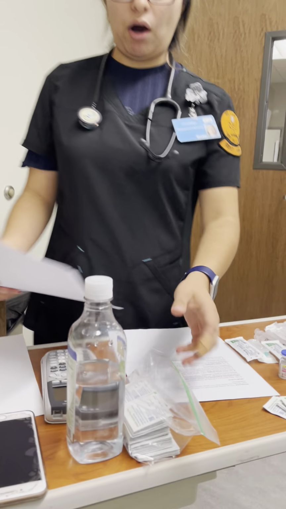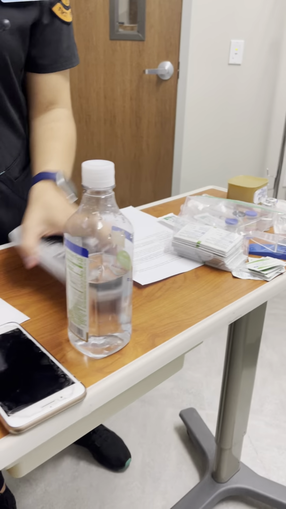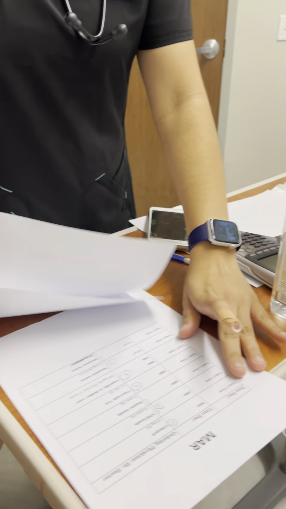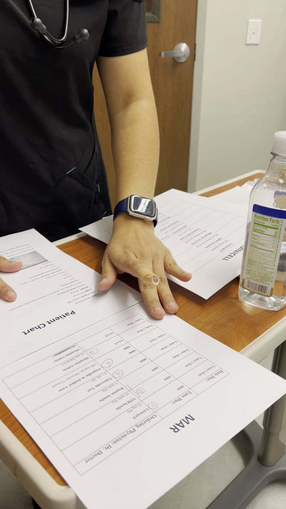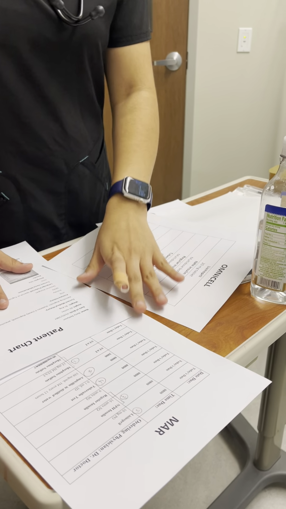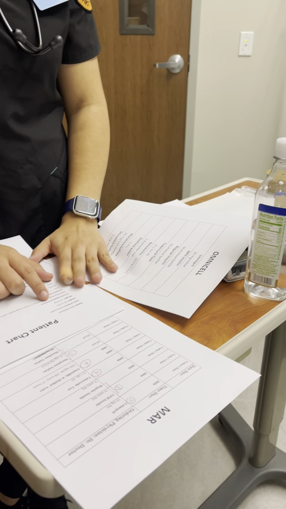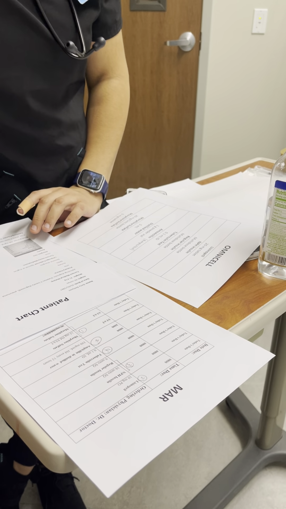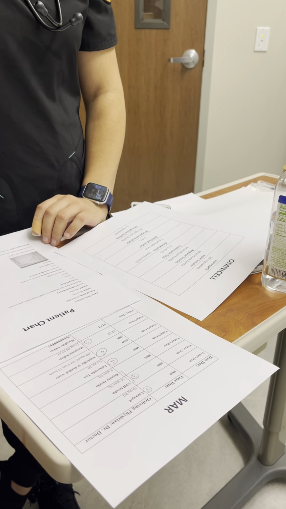So I'm gonna go ahead and begin, and I'm gonna go into my MAR, and I'm gonna look at the patient chart with what has been ordered by the provider and what's available at the Omnicell. So we have Betty Beddington of January 1st, 1967. Her current medical history is diabetes 2 and pneumonia.